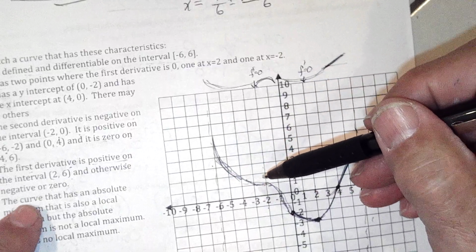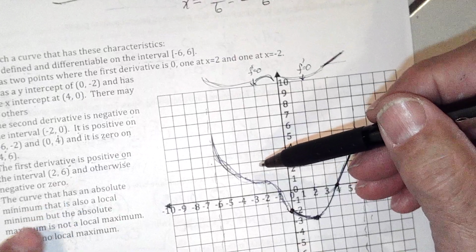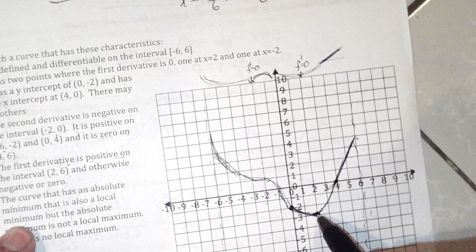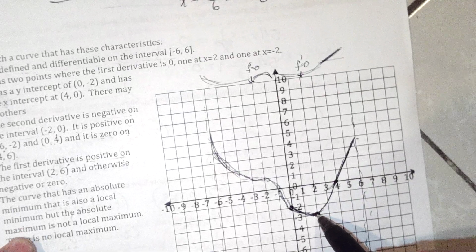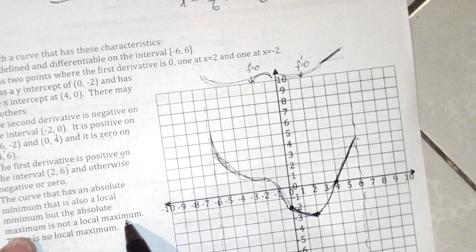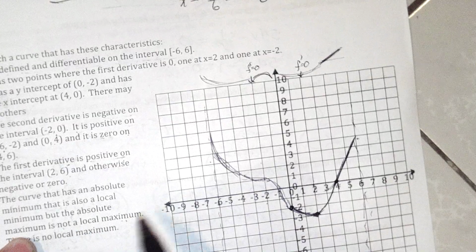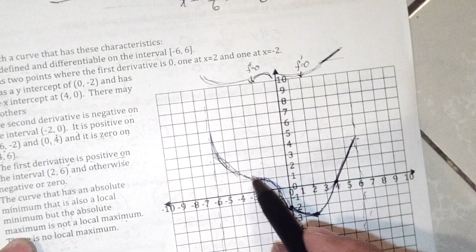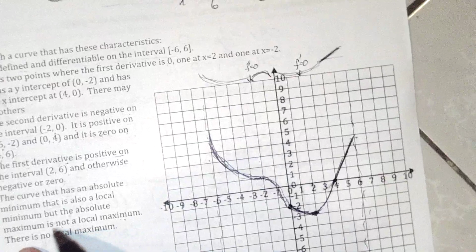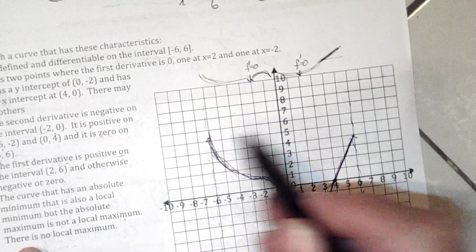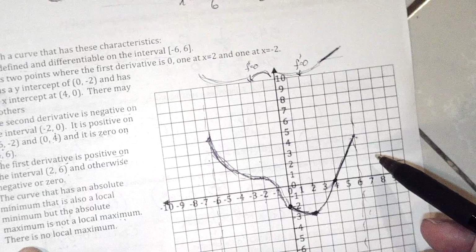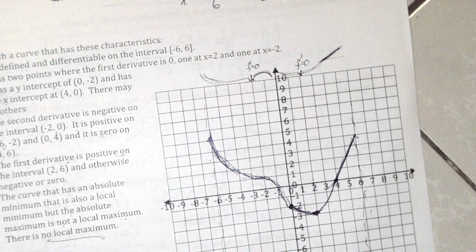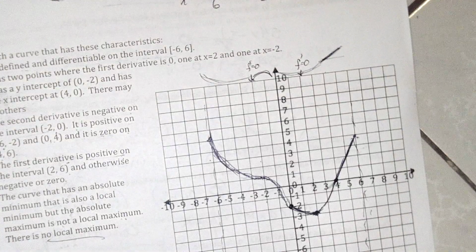And let's see. The curve has an absolute minimum that is also a local minimum. Well, that could be here. But the absolute maximum is not the local maximum. Well, there is no local maximum the way I drew this, but there is an absolute maximum over here the way I drew this. There is no local maximum. So something like this would fit, I think, most of the things I said.